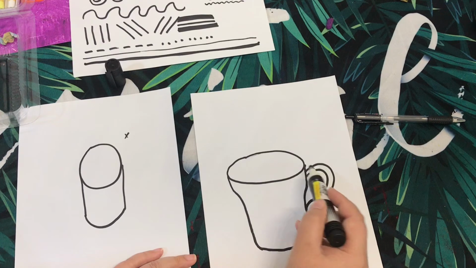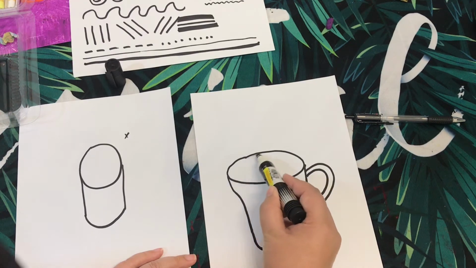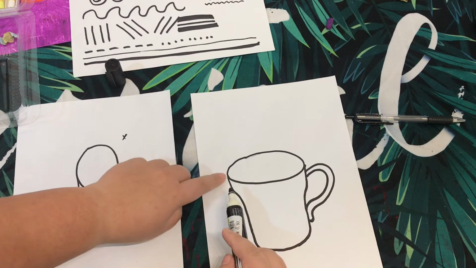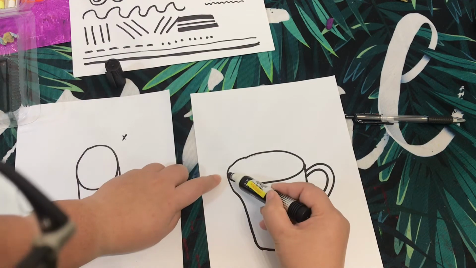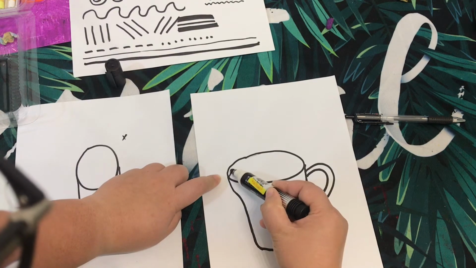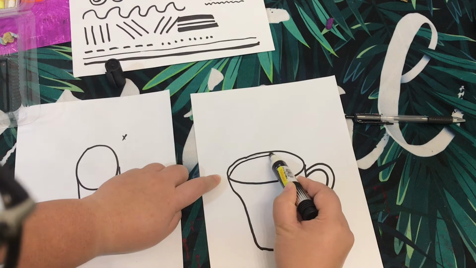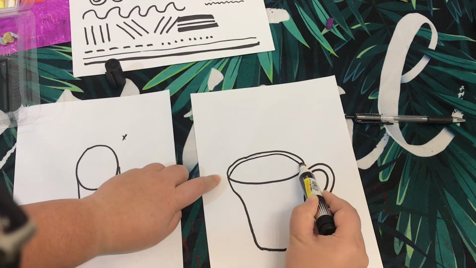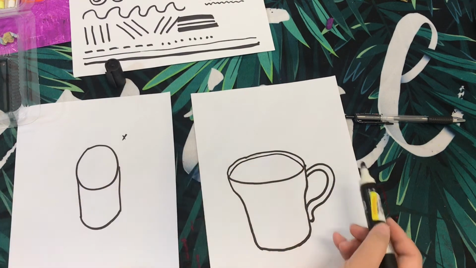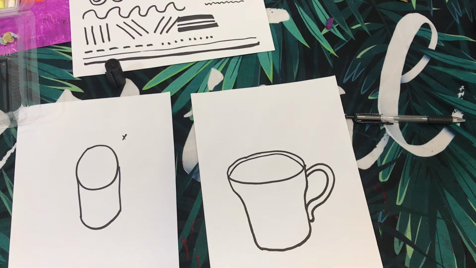So I want you to start drawing another curved line starting from here. This is the end point over here. You need to draw a curved line all the way until here. There you go. Now it looks more realistic, right?